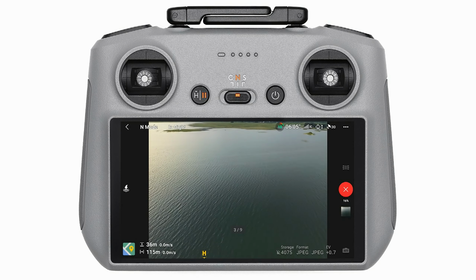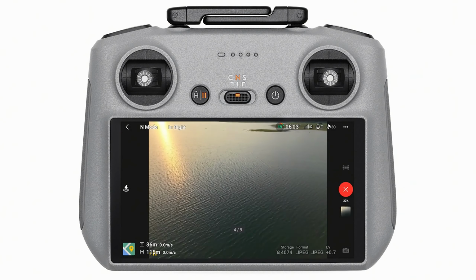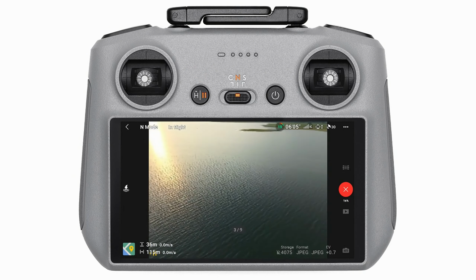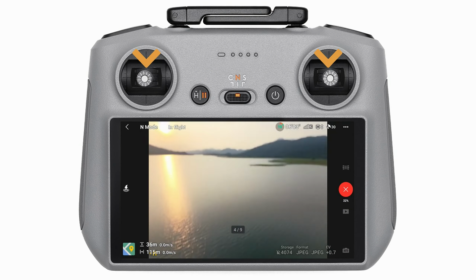During shooting, tap the red icon on the right side of the camera view or press the flight pause button on the remote controller once to exit Panorama. Note that accidentally moving a control stick will also stop the shooting.